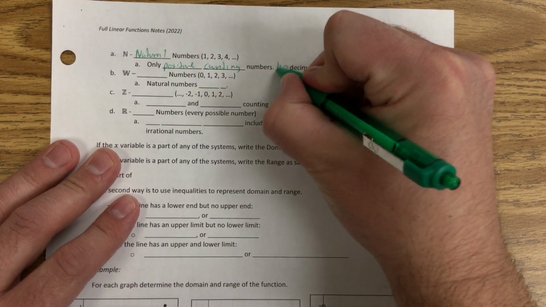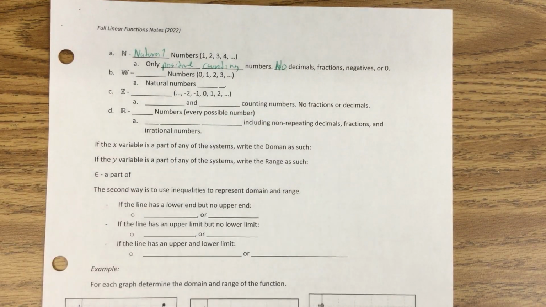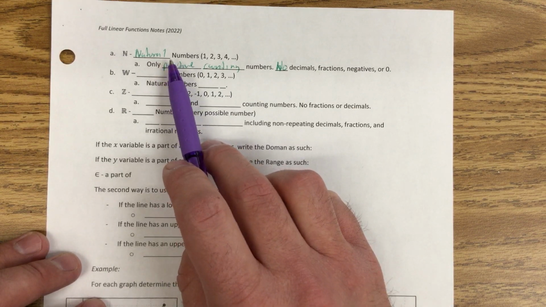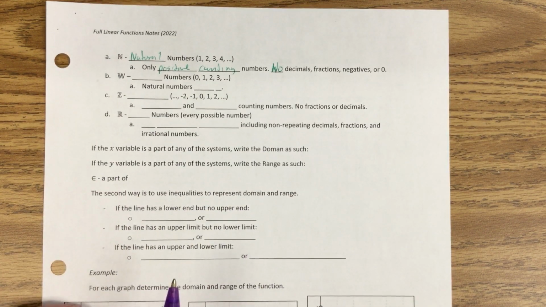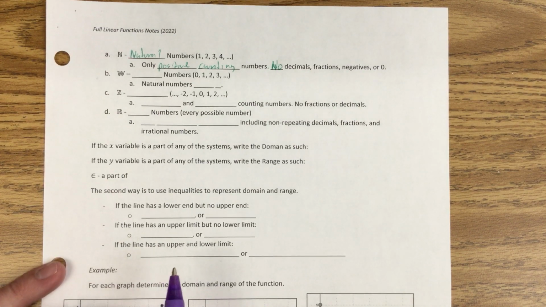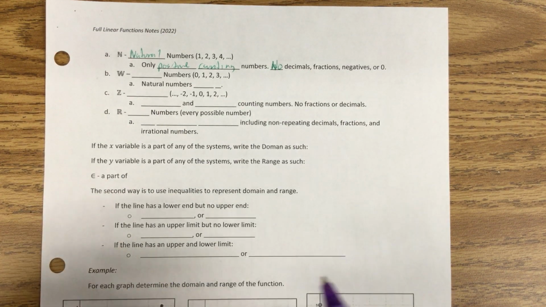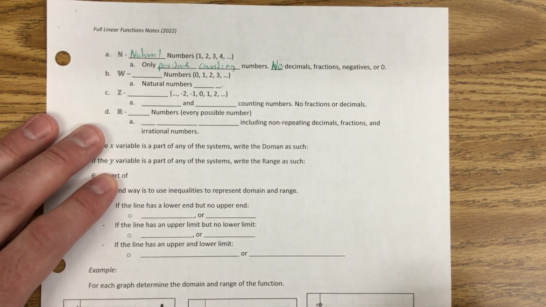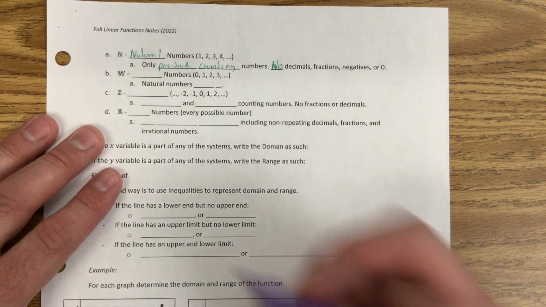No decimals, no fractions, no negatives, and no 0. Okay, these are positive counting numbers. Now, someone's talking about wanting to be positive in class and staying positive. So if you want to stay positive, you stay natural. Yeah, those are our natural numbers. And again, sometimes we don't like decimals and fractions, so we stay positive, right? Natural. Okay, we want to stay natural. Au naturel. All right. Now, what happens if we want to include 0 as well?